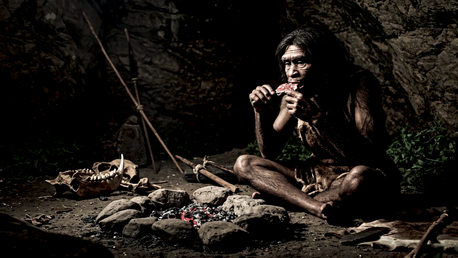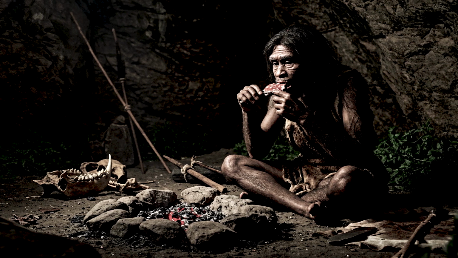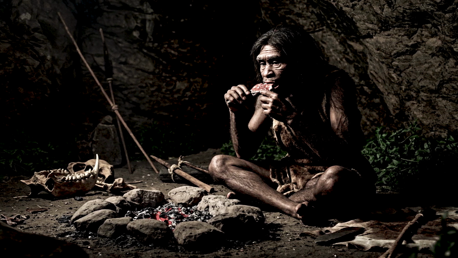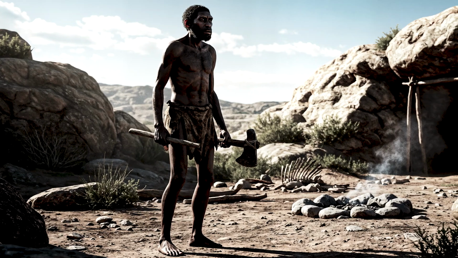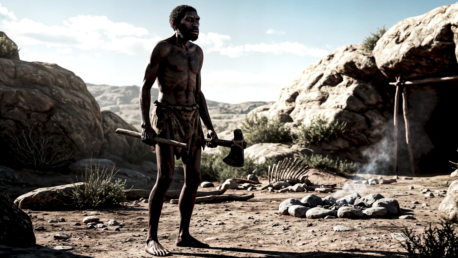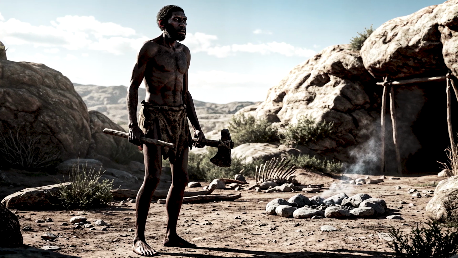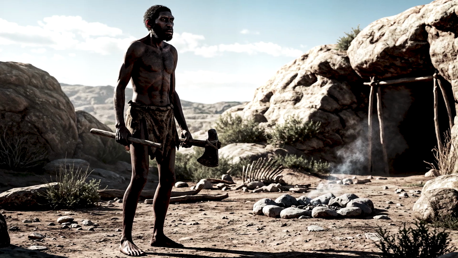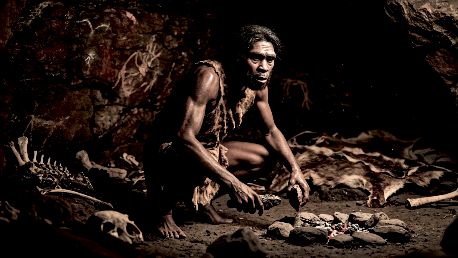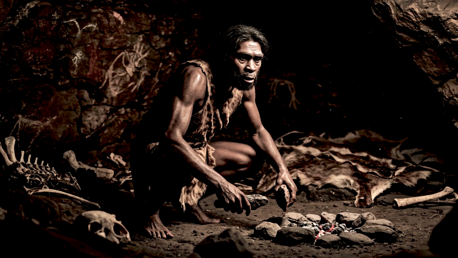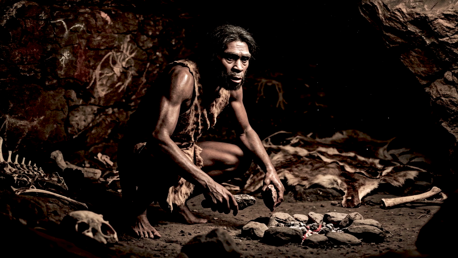Y-MRCA Adam was not a single individual, but one of many men in his time. He did not possess unique traits. His significance is in the genetics. His male lineage simply endured, while others disappeared due to chance, population bottlenecks, or lineage extinctions over thousands of generations. Adam's direct male lineage survived uninterrupted to the present day, while others eventually died out.